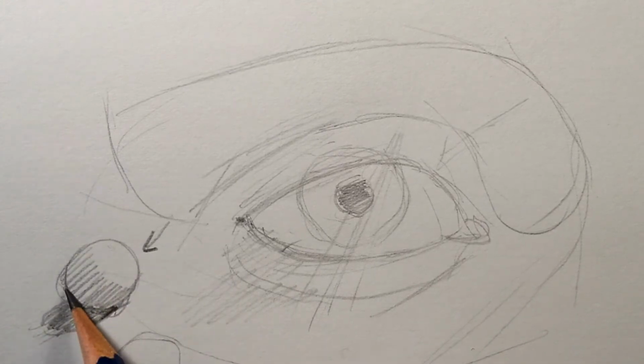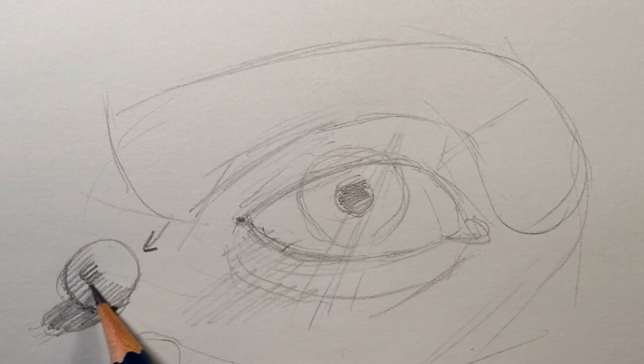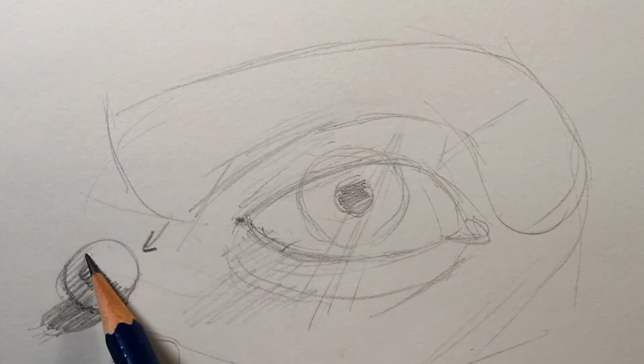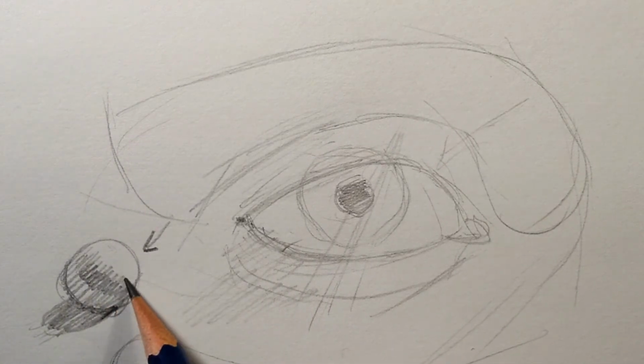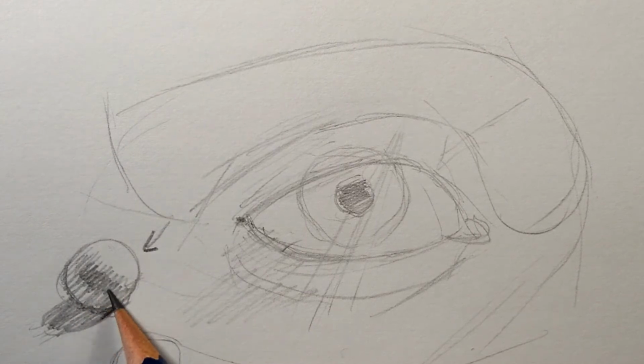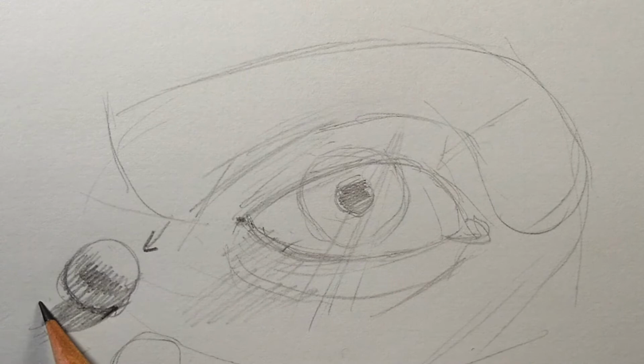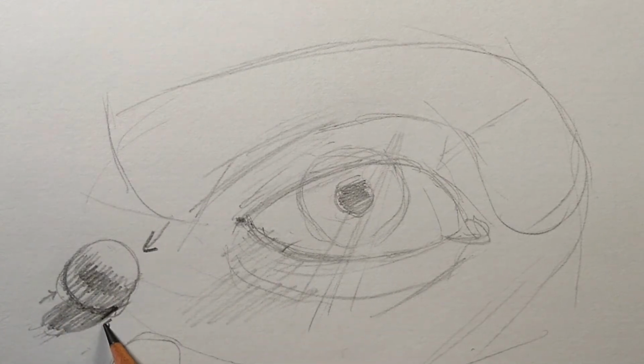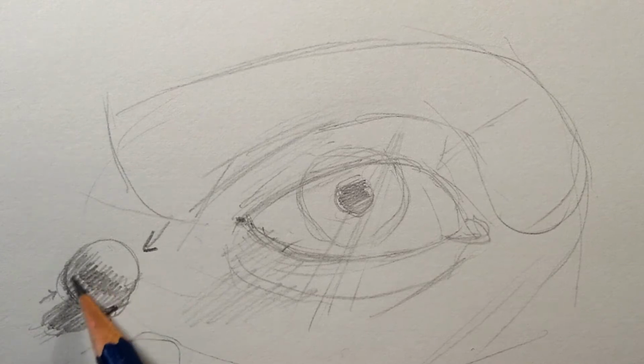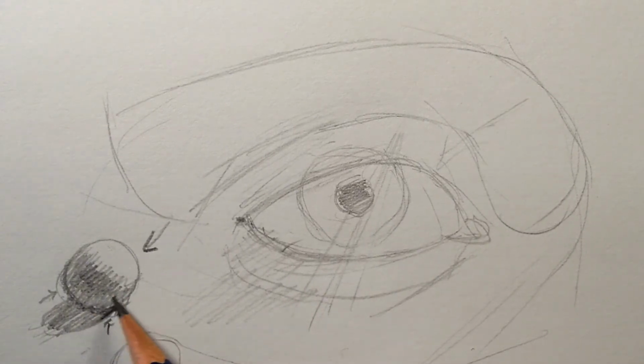If I make a dark here, it's going to look right because the light from here bounces back up into the shadow. So you can have a lighter, reflected, kind of transparent dark in there, when you paint it with a transparent color.